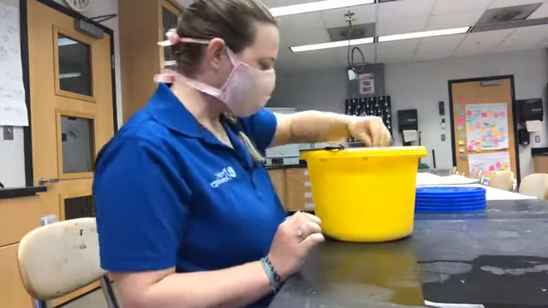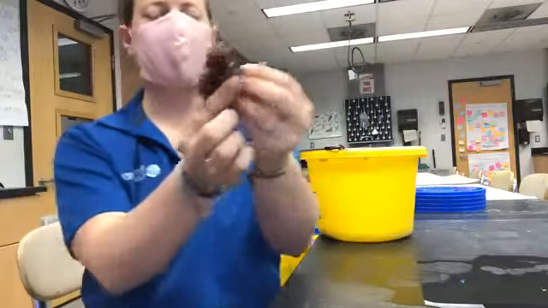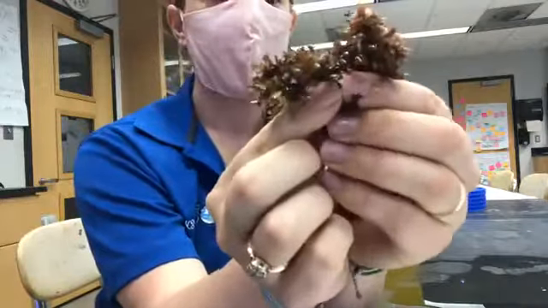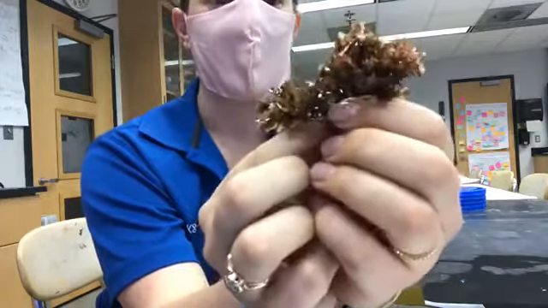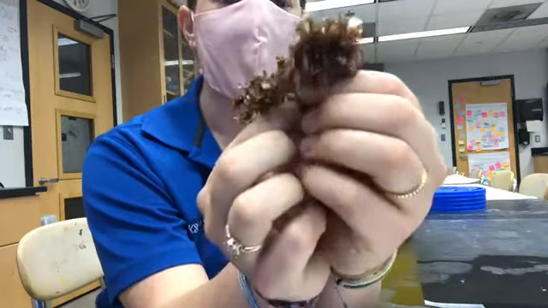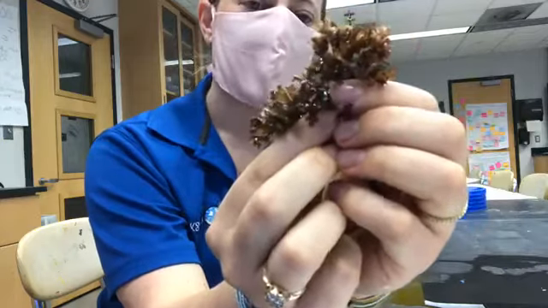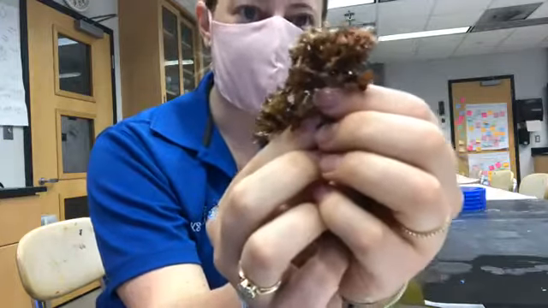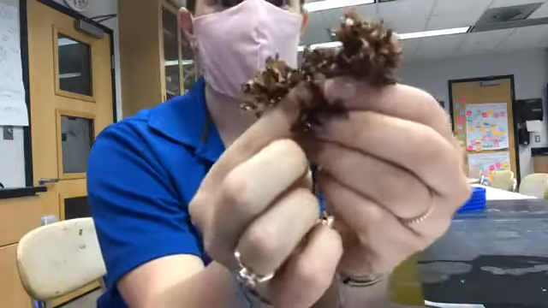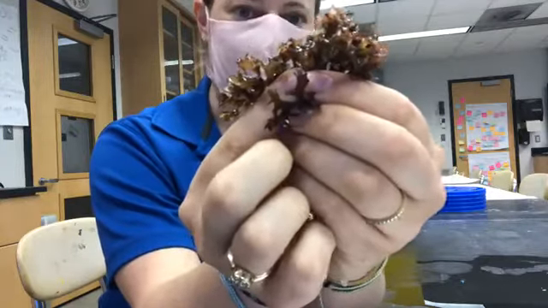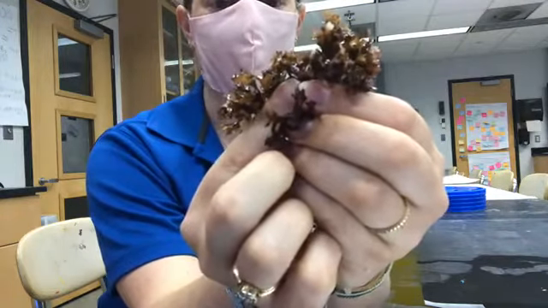So the first example, I'm going to hold it up, try to get it close to you guys so you can see. So this is called Chondrus crispus, or Irish moss. This is a good example of red algae. We actually saw a lot of it on the beach. You might even see some that looks the same color, but it's white. And that's because it's kind of died and gotten bleached out by the sun. So if you see algae close to shore and it looks discolored, that's probably what's going on.